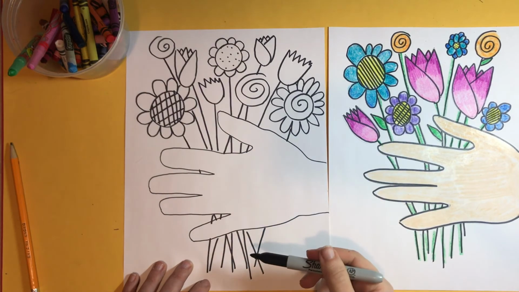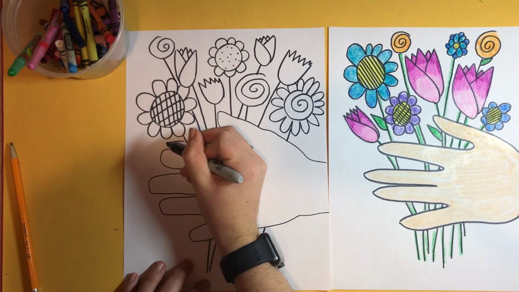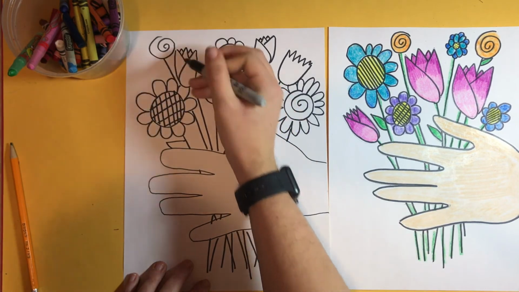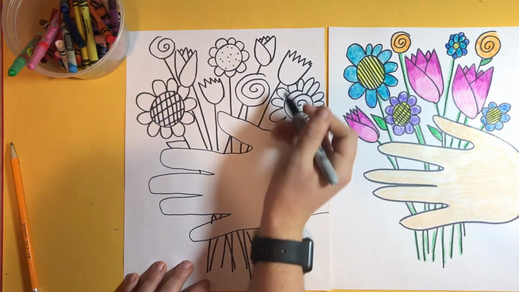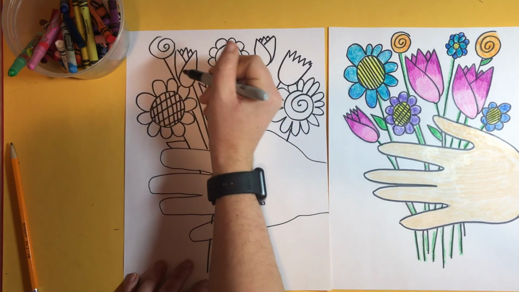Once all those lines connect to the bottom, you could add some leaves. And those leaves are the same way that we started that tulip, that teardrop or raindrop shape, peeking out from the stems.